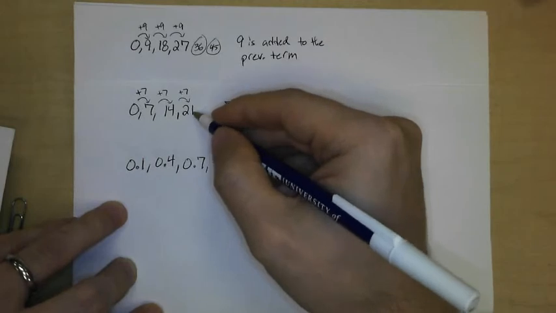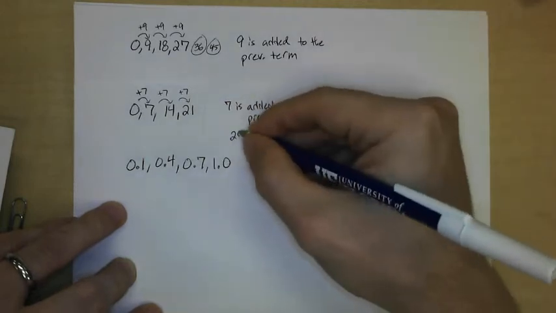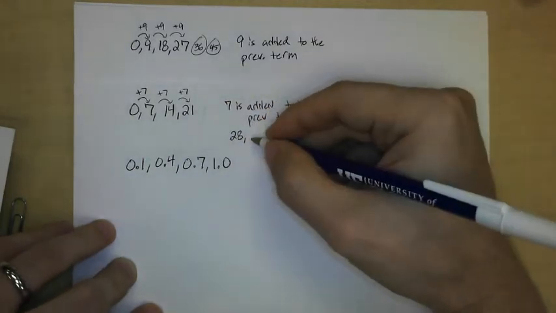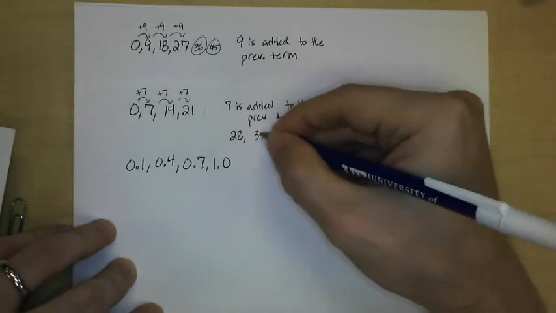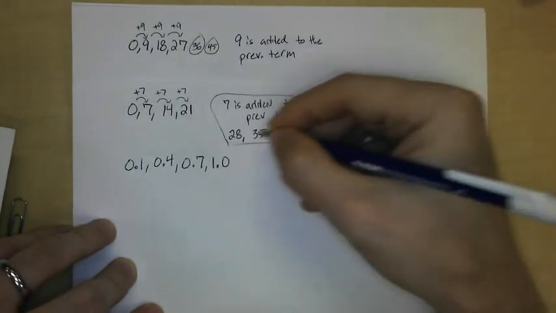And for the next two terms, 21 plus 7 is going to be 28. And 28 plus 7 is going to be 35. That's our answer for this one.